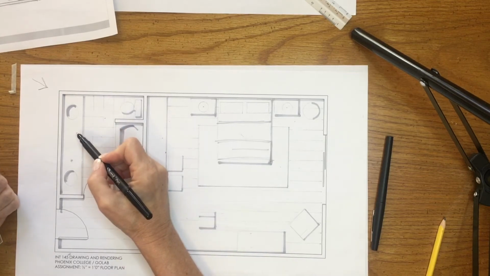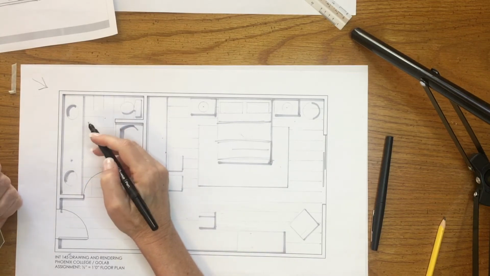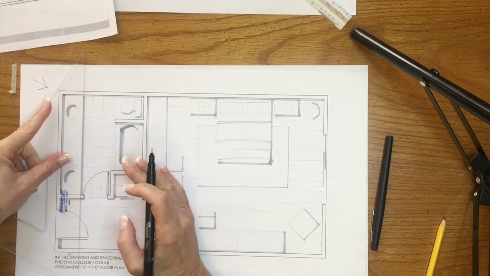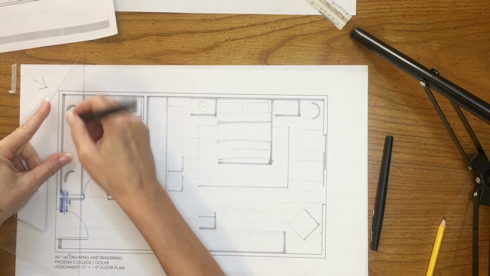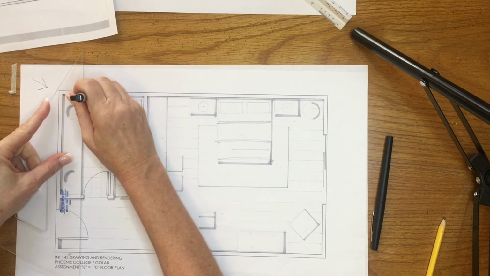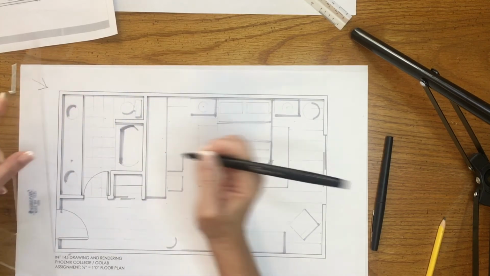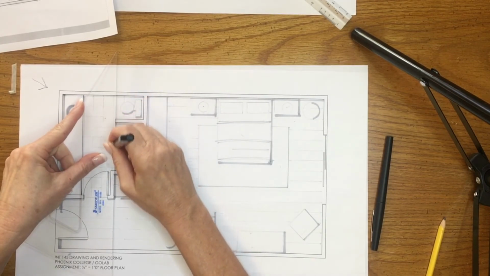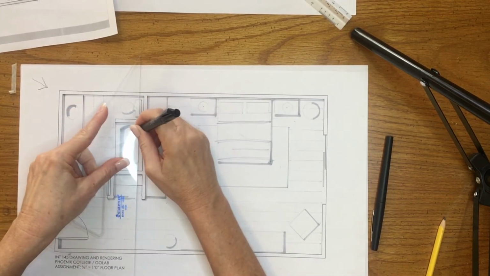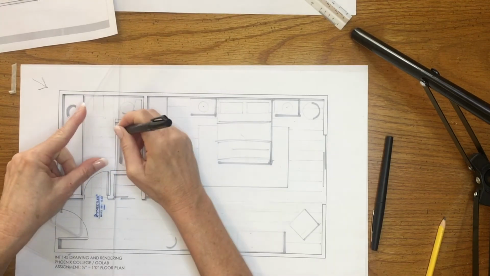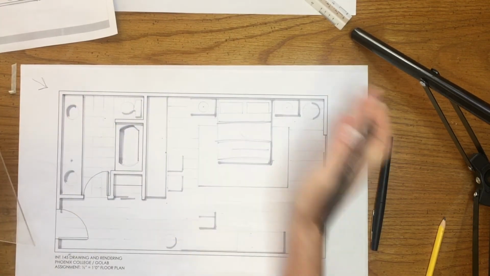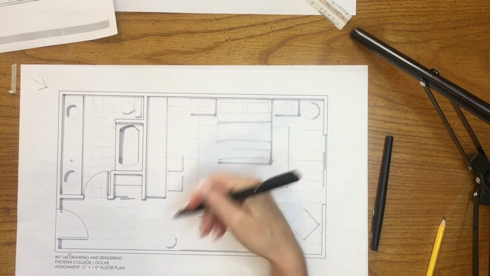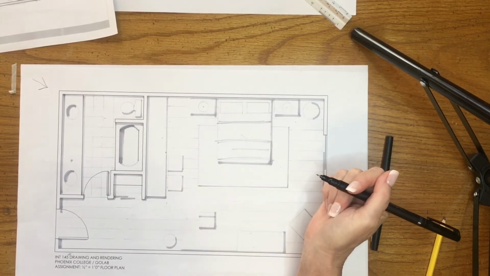I want to protect the white of the page. So I'm going to go in and just draw, and this is going to be quick. I'm going to go through and draw my vertical lines and then my horizontal lines, and then I'll go in and do a little bit of detail for you.